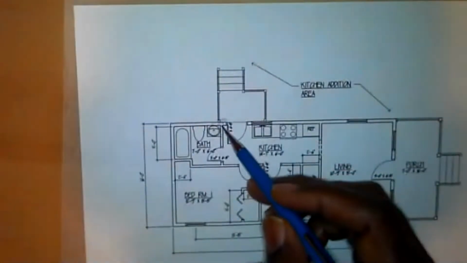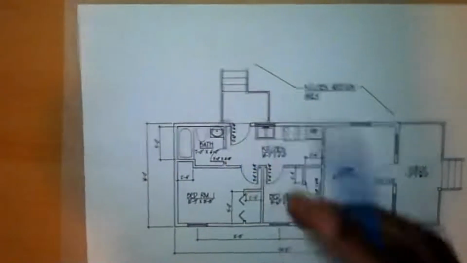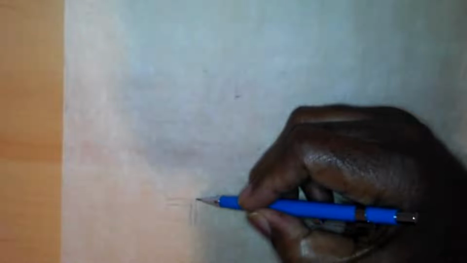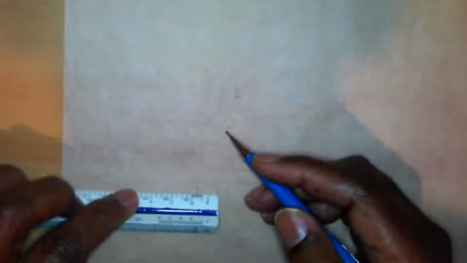Just like that. You see, good. So essentially, what I have created then is this corner right here. Okay. So now you're going to start. This is where your new addition is going to tie into the existing structure. So we want to continue this line up here like this, right? And this is going to become the new 6-inch wall of your addition.